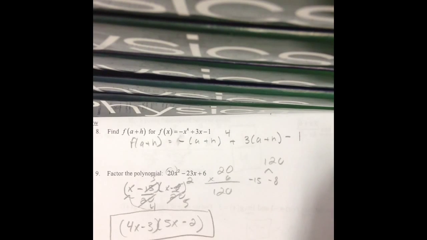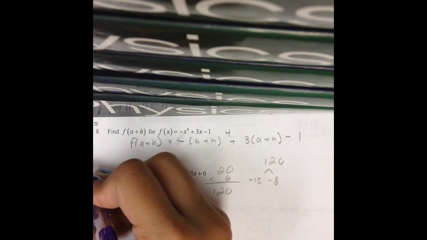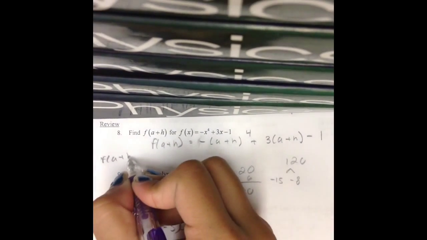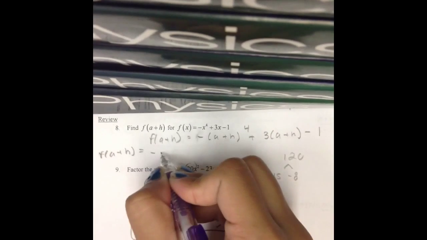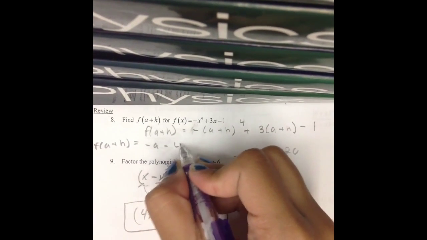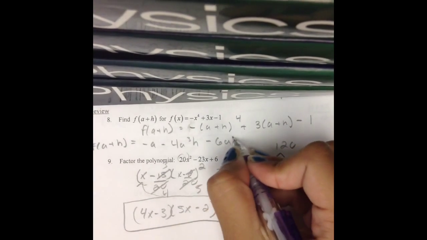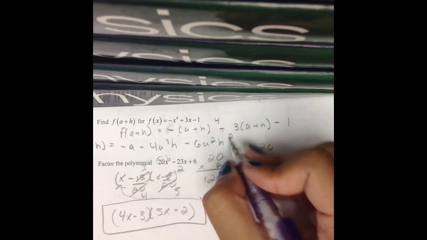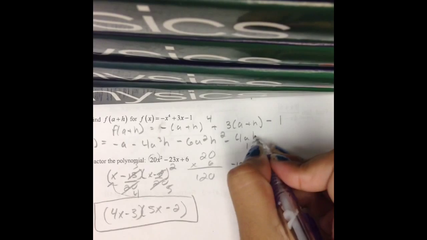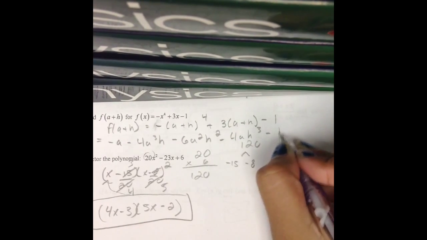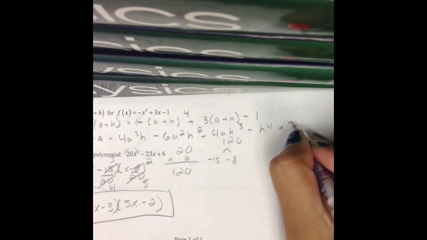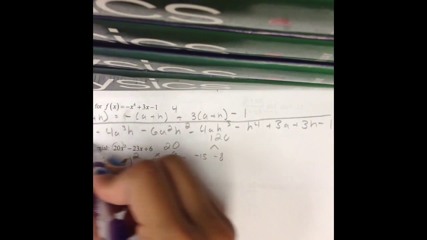Figuring all that out, you will get f of a plus h equals negative a to the 4th minus 4a cubed h minus 6a squared h squared minus 4a h cubed minus h to the fourth plus 3a plus 3h minus 1. And that's a really long answer.